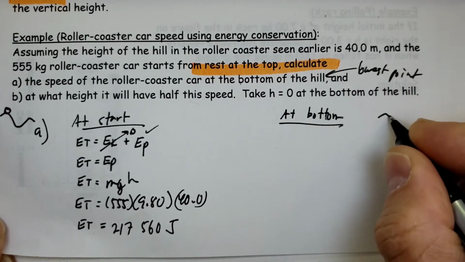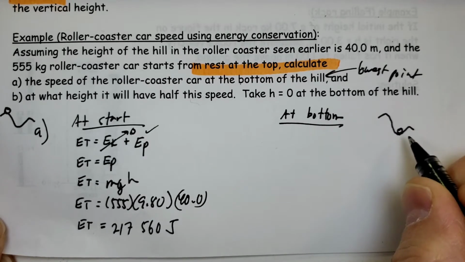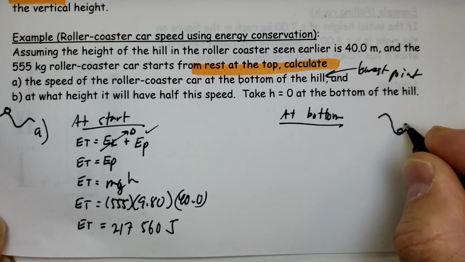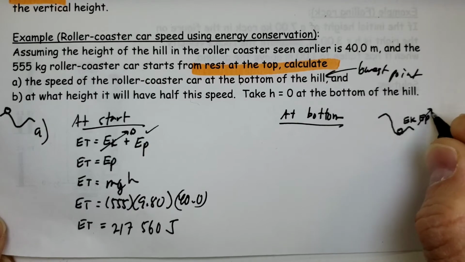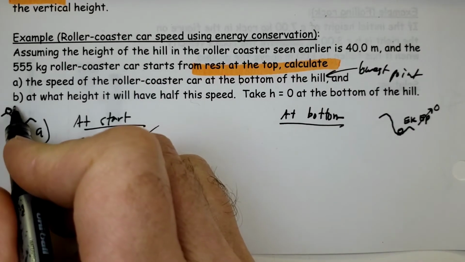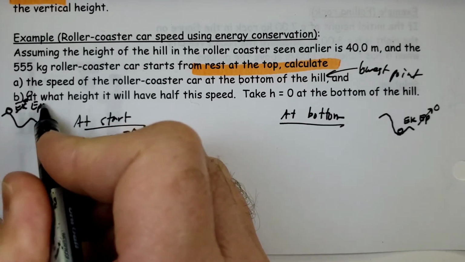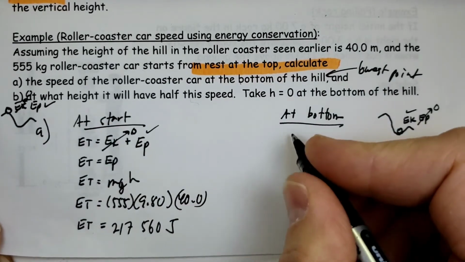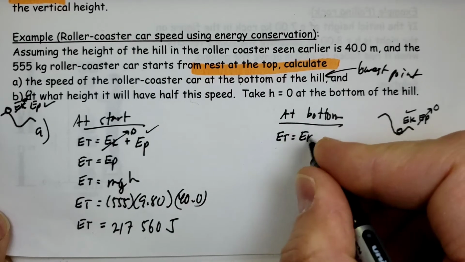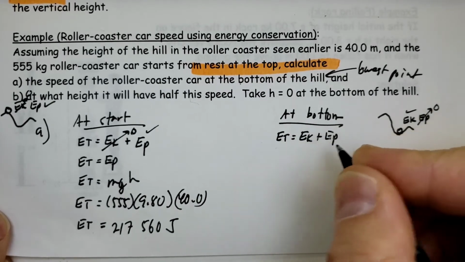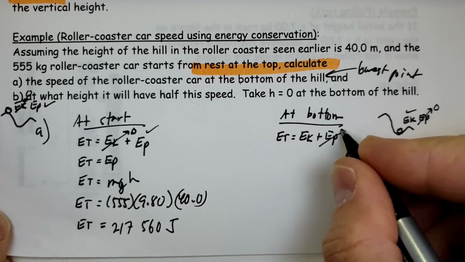And then part 2 here would be at the bottom. If this was the funky roller coaster, right here at the bottom is where we're at now. So we have EK and no potential. I could do the same thing over here: EK was equal to 0 and EP is what we got. So again, just start off like this: ET equals EK plus EP. By the way, if you're running out of room on this page, the whole next page has room to write the solution.